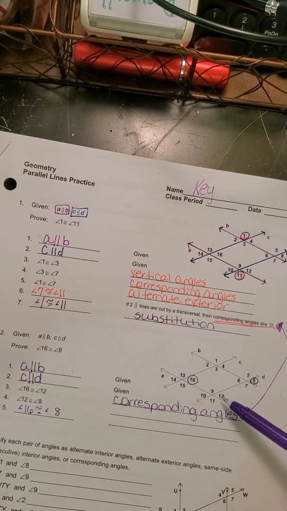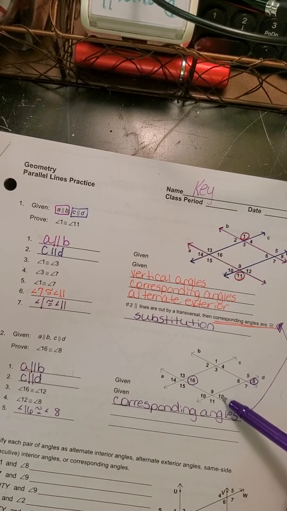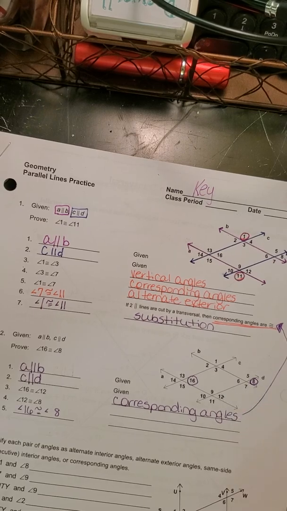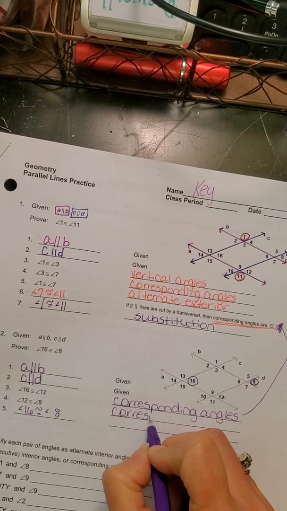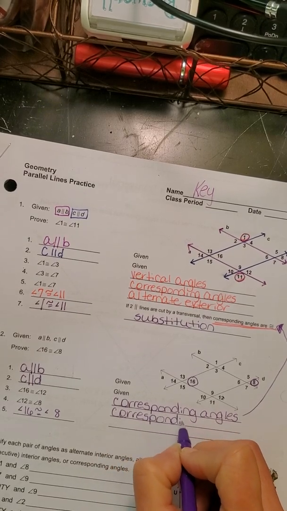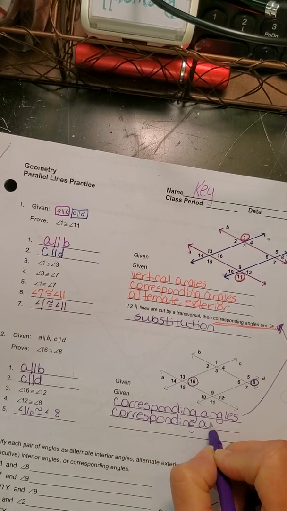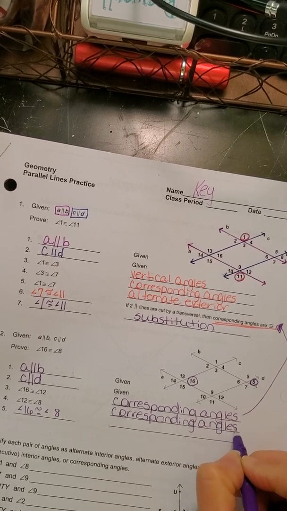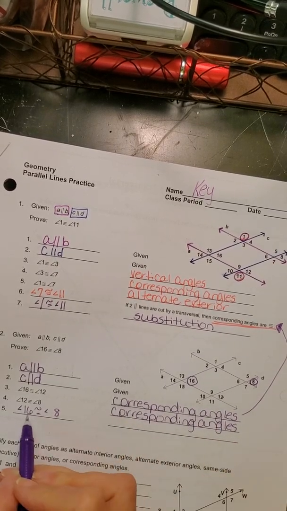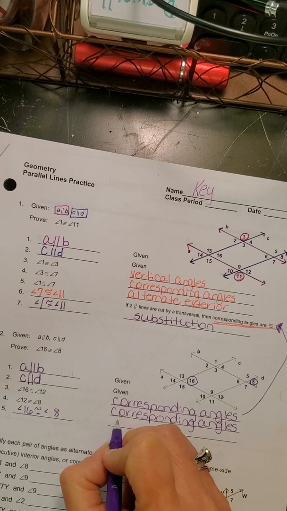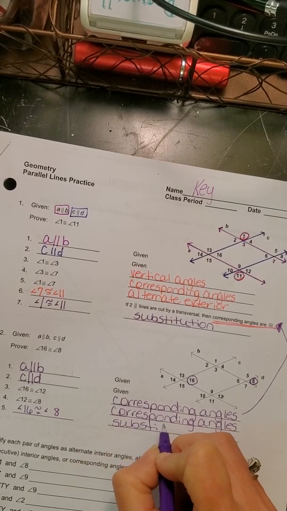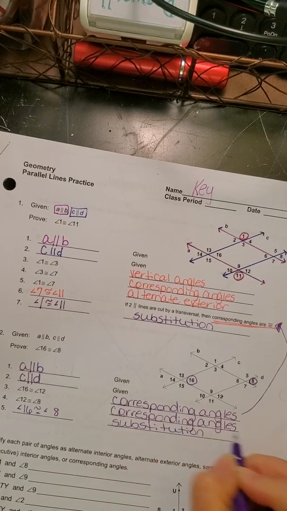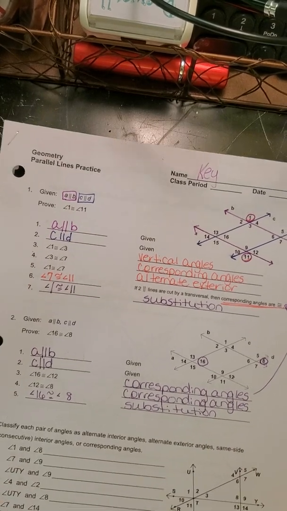All right. 12 is congruent to 8 because of corresponding angles. So if that's the case, then we can say 16 is congruent to 8 by substitution. Okay, by substitution. All right.